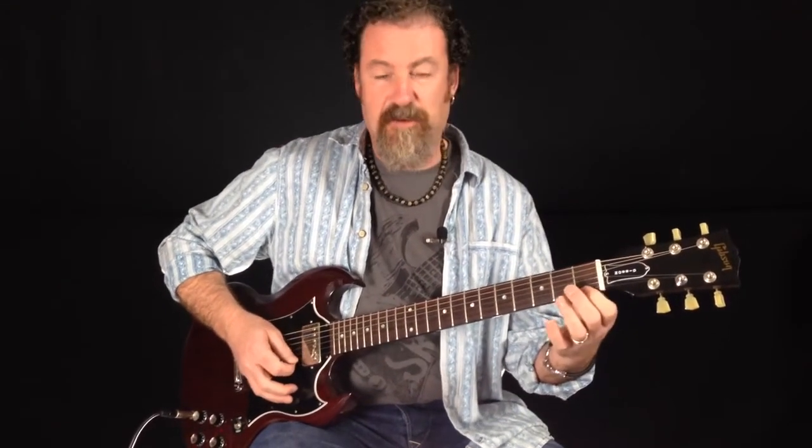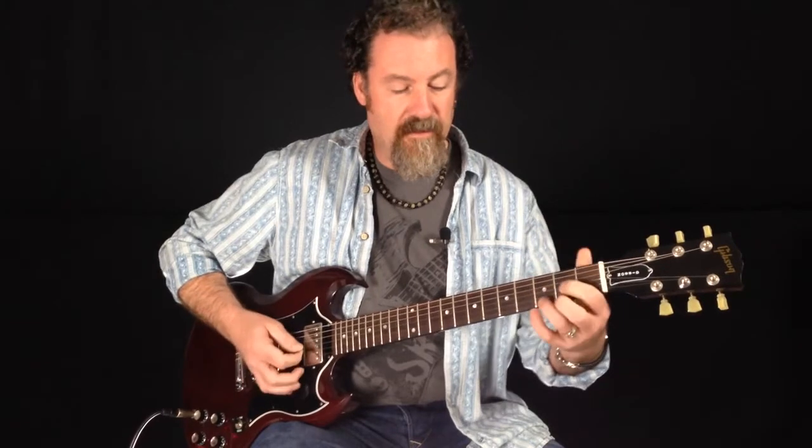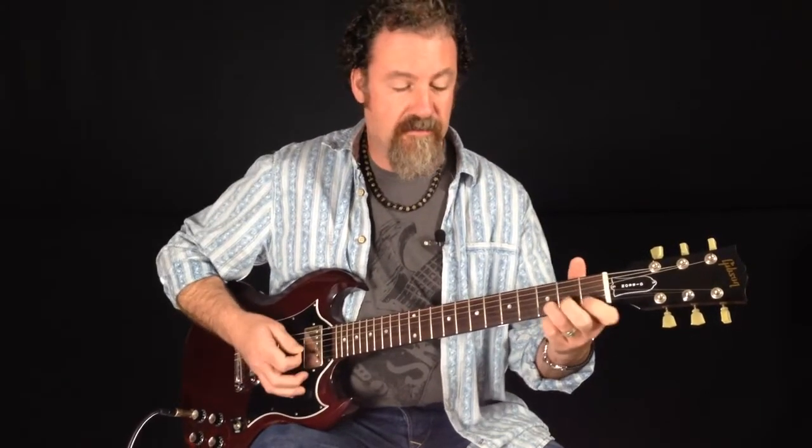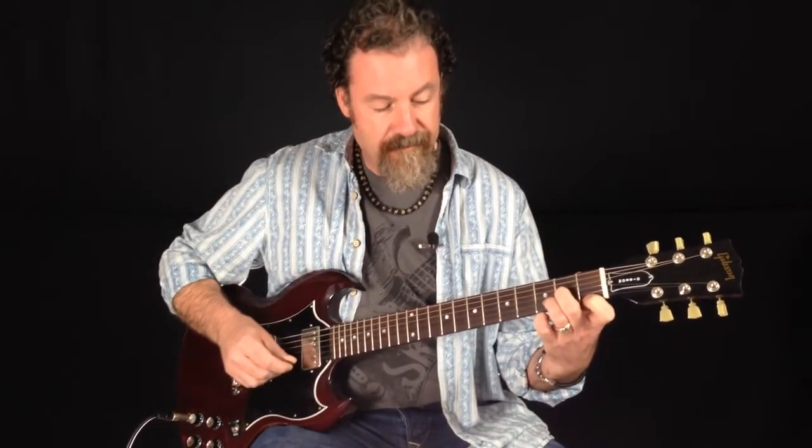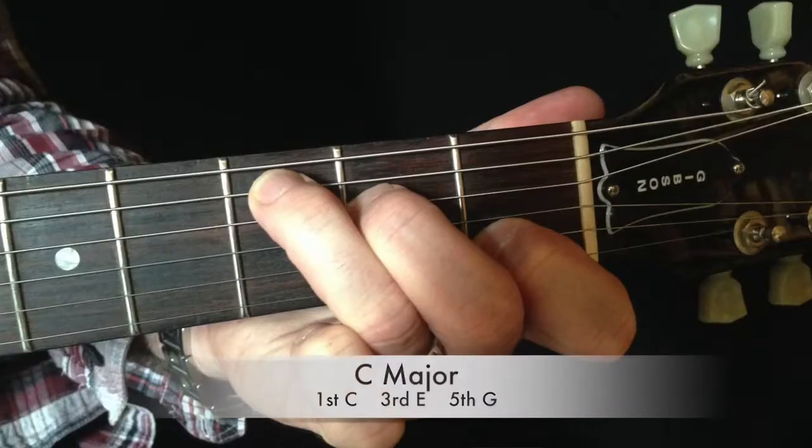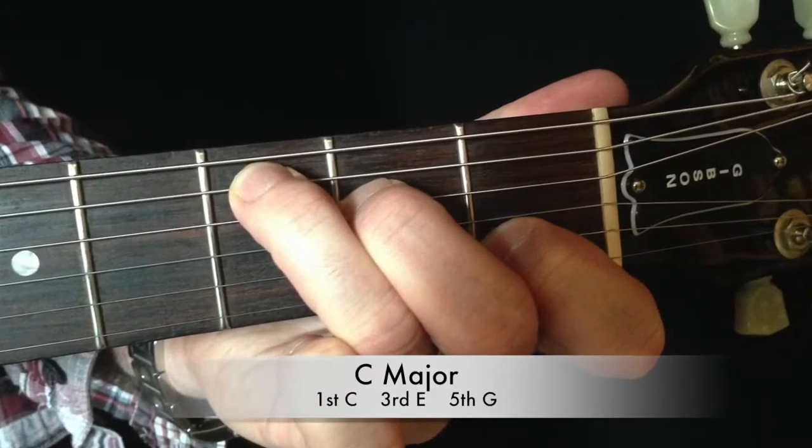So I can actually play like that. That's our D major. But actually within this key, we want D minor. Okay, so we go C, D minor.